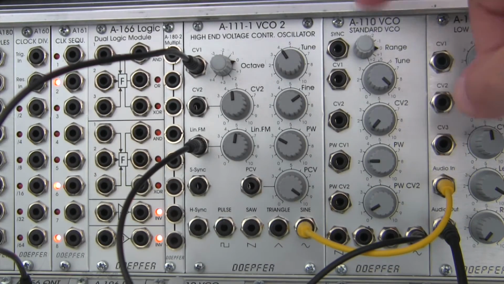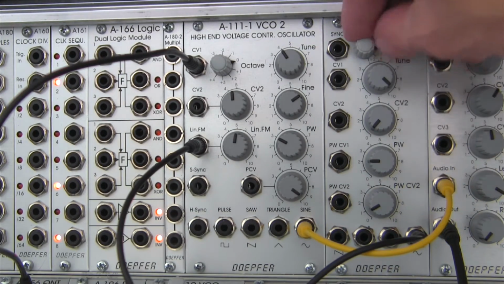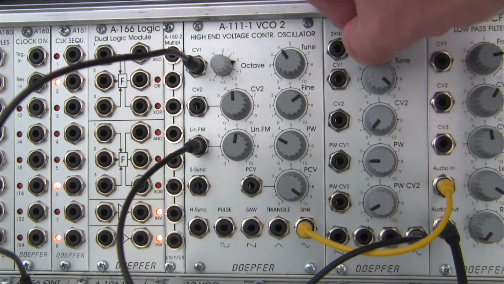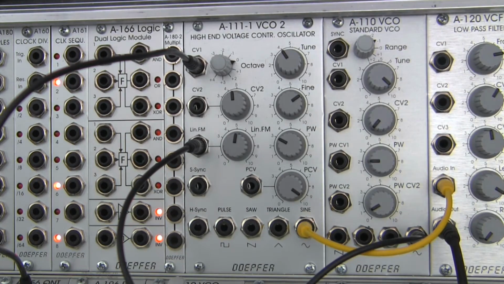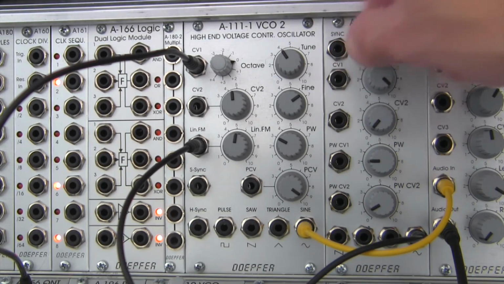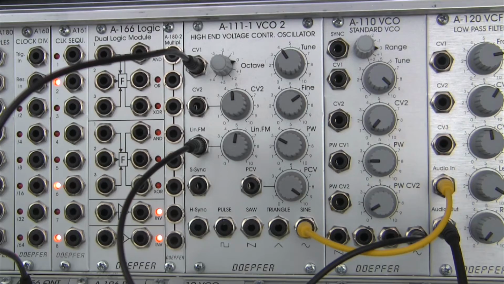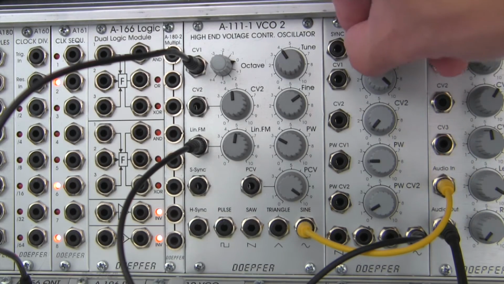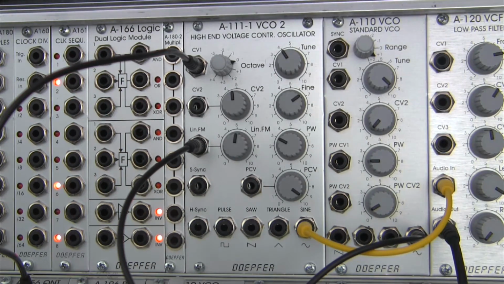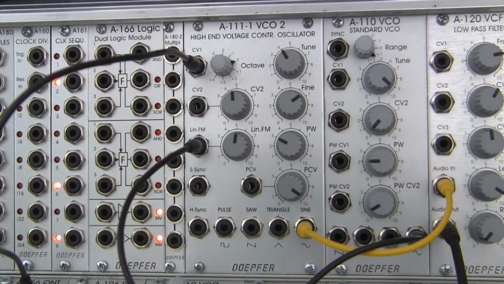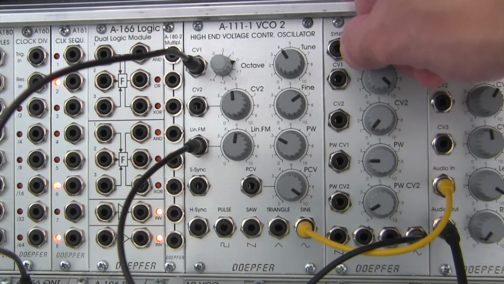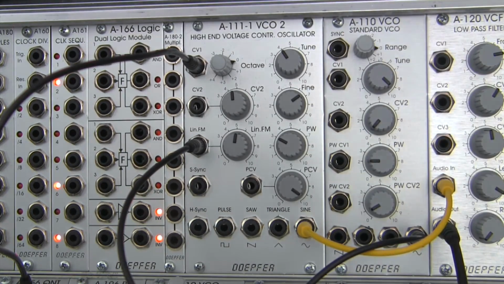I'll just shift my modulation oscillator first down one octave. And let's go back to the center. Let's go up one octave. Let's bring it back up. And then we're back in that middle level that we were before.